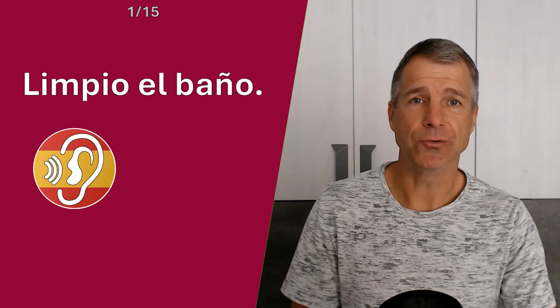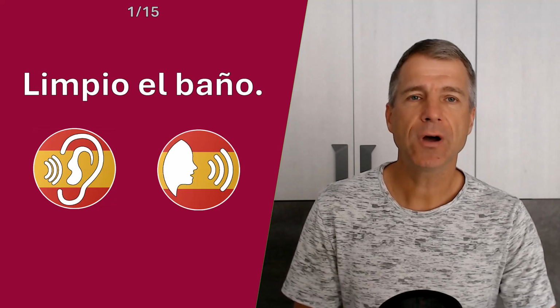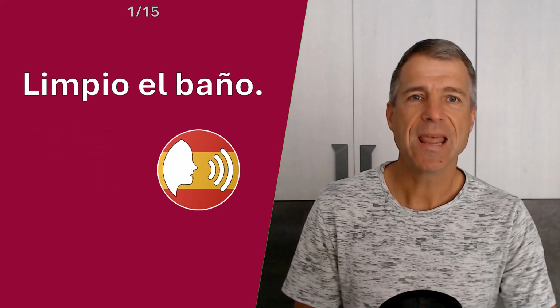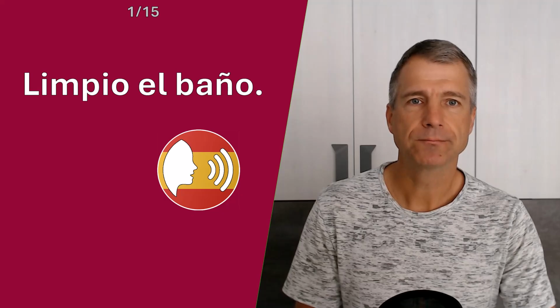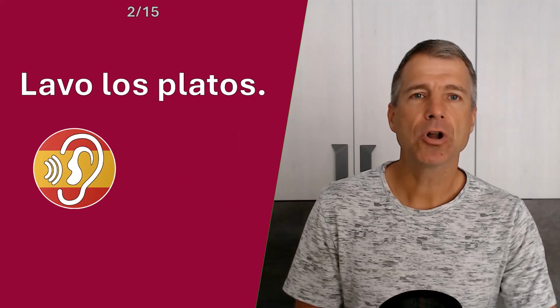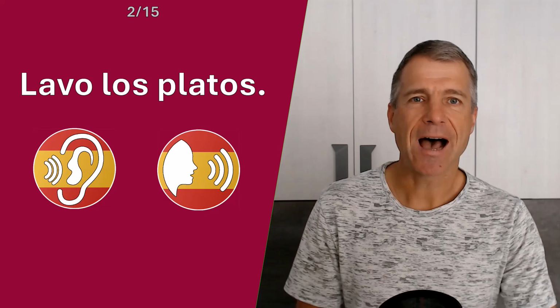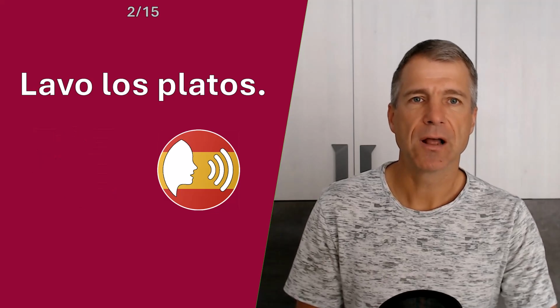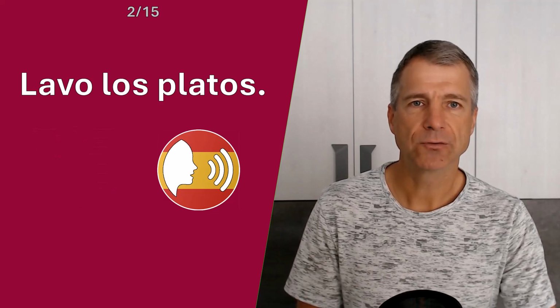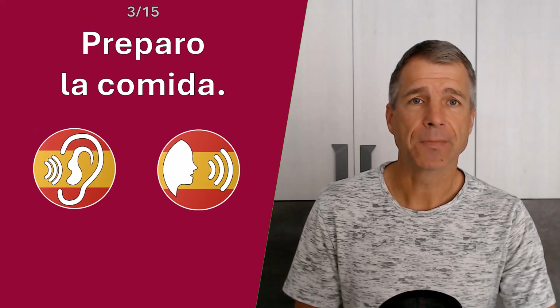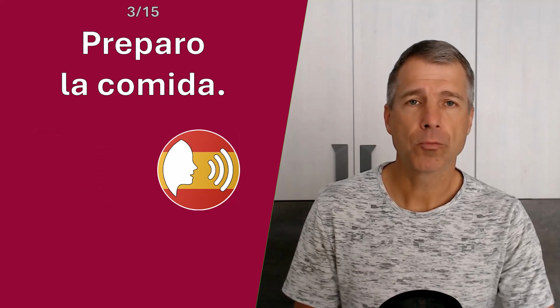Limpio el baño. Limpio el baño. Lavo los platos. Lavo los platos. Preparo la comida. Preparo la comida. Barro el patio.